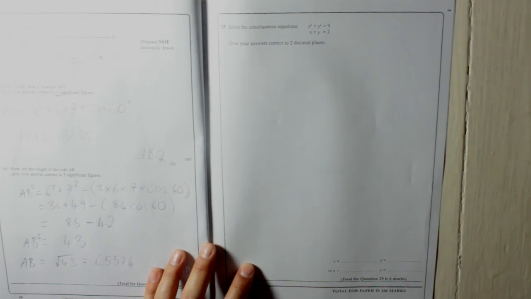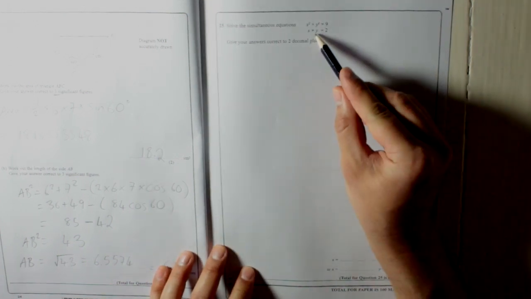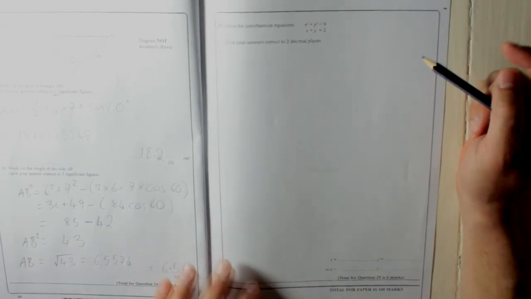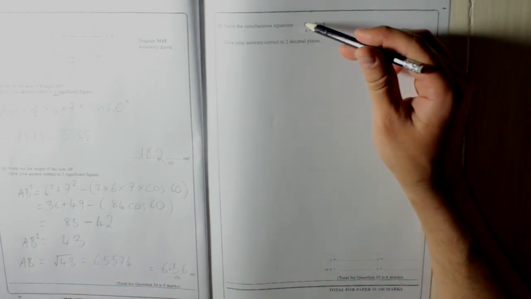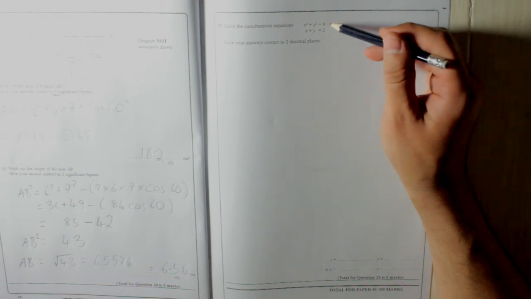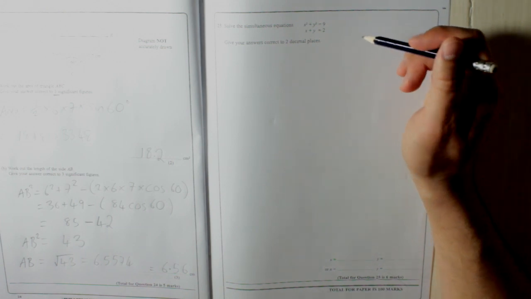Question 25 and the last question of the paper. Solve the simultaneous equations x squared plus y squared equals 9 and x plus y equals 2. Give your answers correct to 2 decimal places. Now you might notice that one line has got squareds in it and the other line doesn't, which means we're going to have to solve this using substitution, not the elimination method.